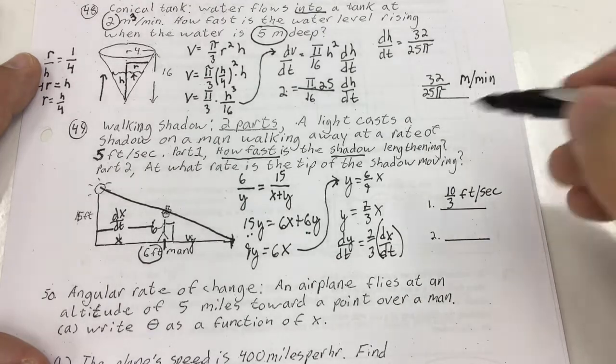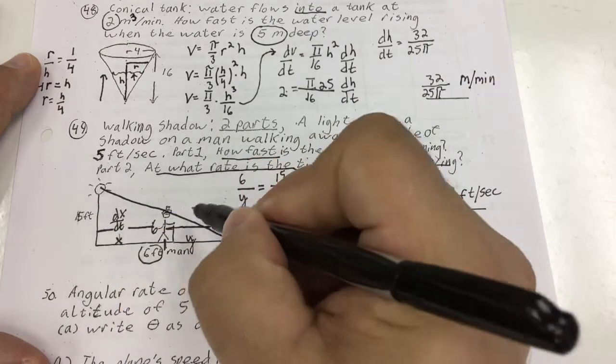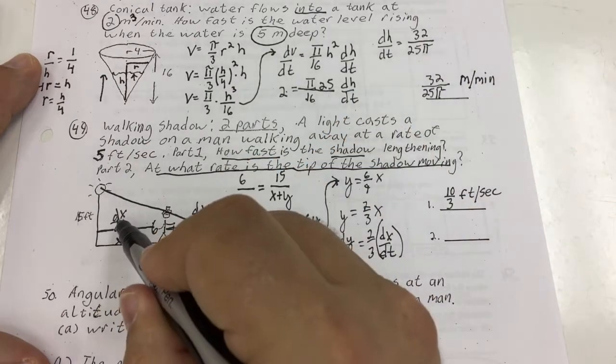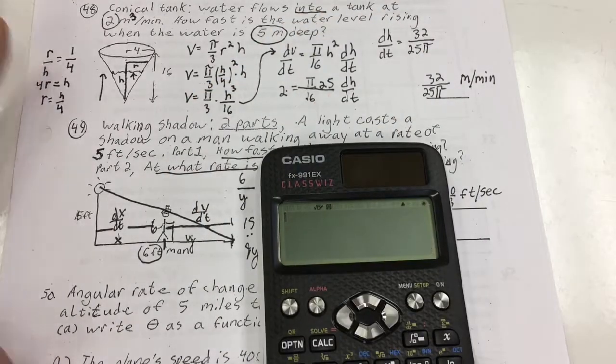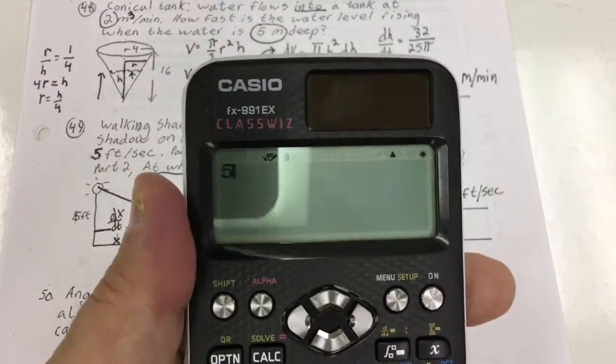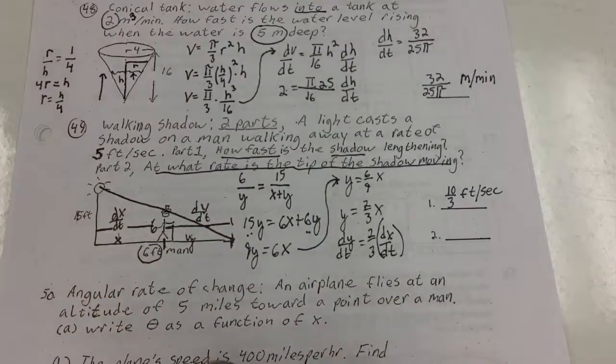Now it wants to know, at what rate is the tip of the shadow moving? Well, that's this change, dy/dt, and this change, dx/dt. So all I do is add dx/dt to dy/dt. That's going to give me 5 plus 10/3, which is 25/3 feet per second.